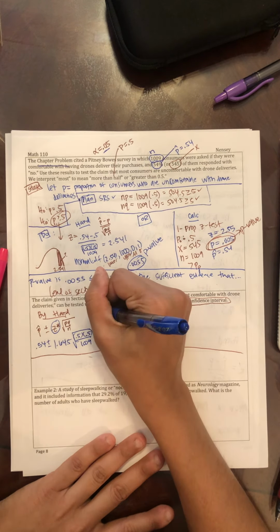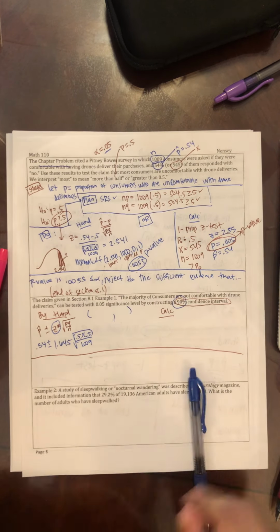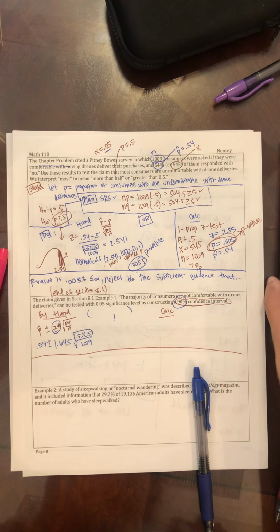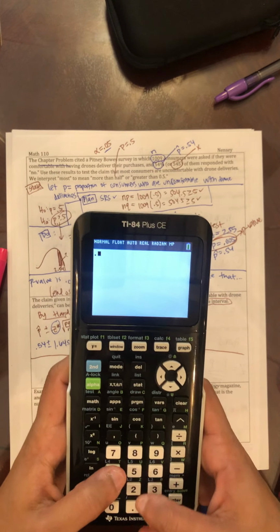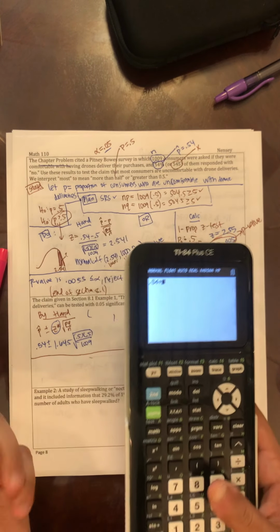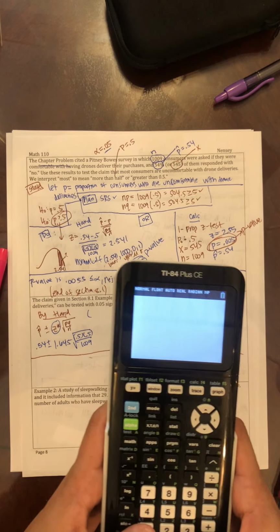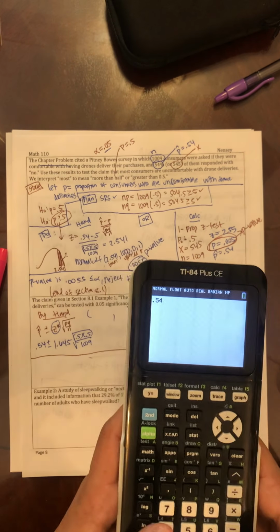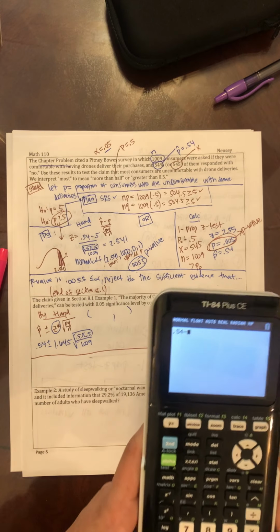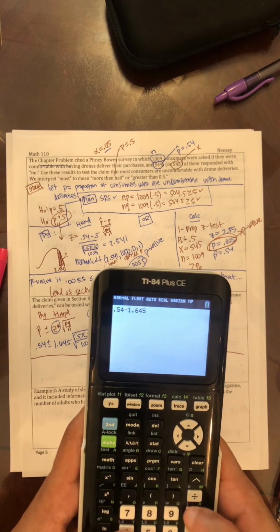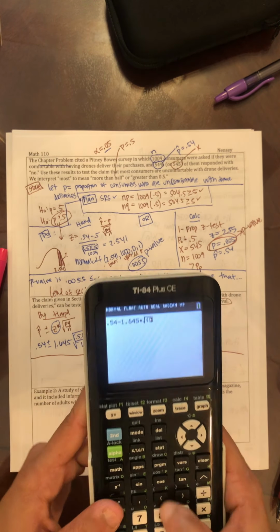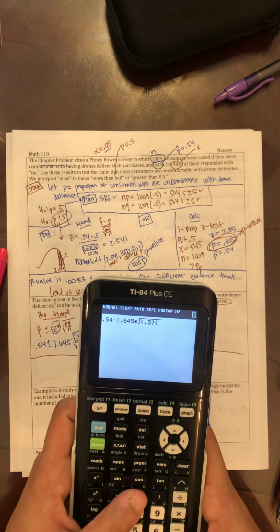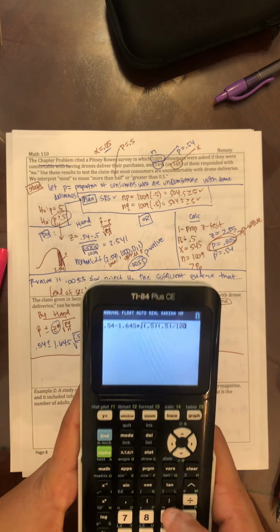Okay, so I'm gonna go ahead and write my answers out by just adding and subtracting those values. So 0.54, I'm gonna show you guys a little trick. So 0.54, let's do minus first. Minus 1.645 times square root of parentheses 0.5 times 0.5 divided by 1009.